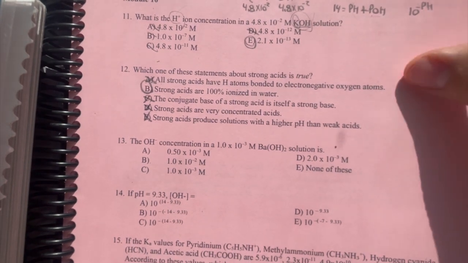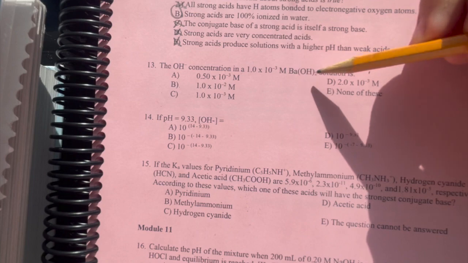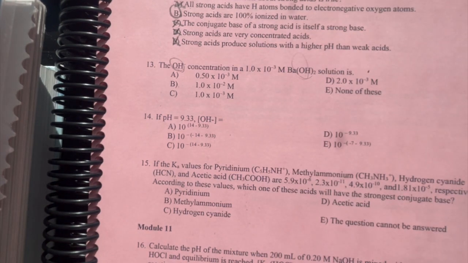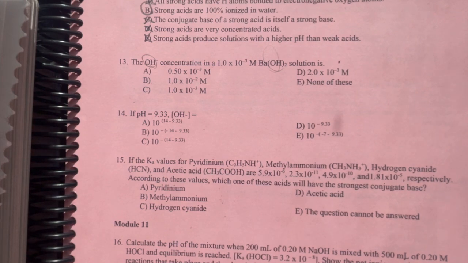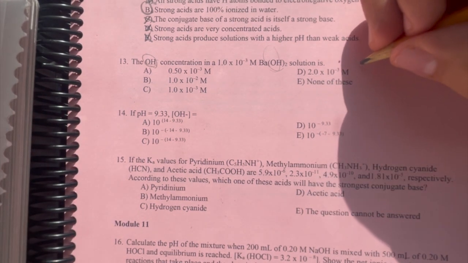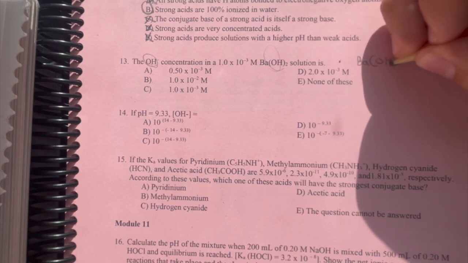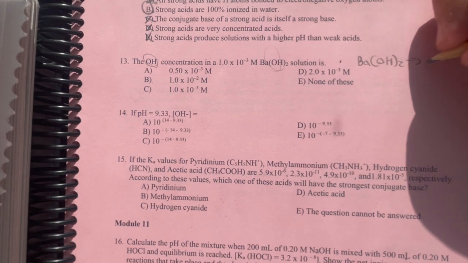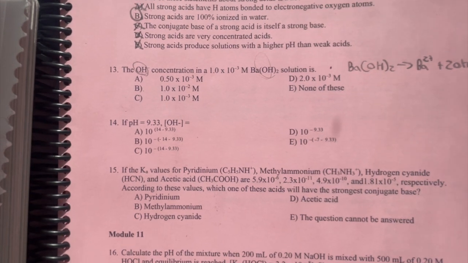All right. 13 says the OH concentration in a 1.0 times 10 to the negative 3 molar barium hydroxide solution is. So it's asking for the OH concentration of a base. So we don't really have to do any back and forth like we did on question 11, right? All we have to do is identify barium hydroxide, whether it's weak or strong. We know that barium hydroxide is a strong base, and strong bases and acids dissociate completely. So then we have Ba2+ and 2 OH minuses, right, to balance out the reaction.